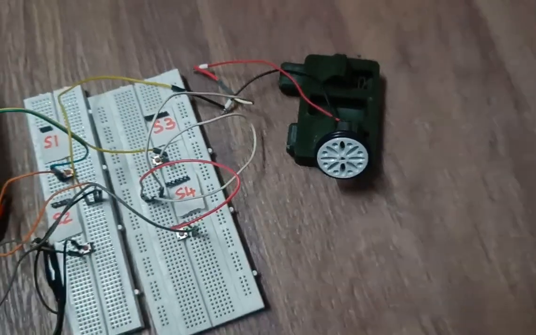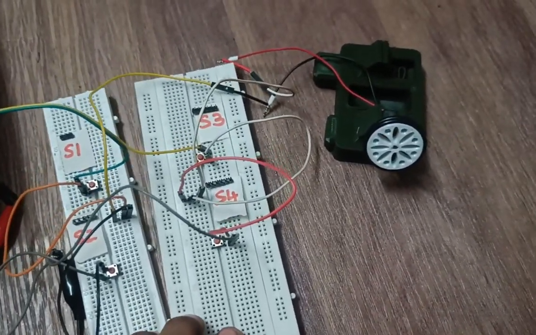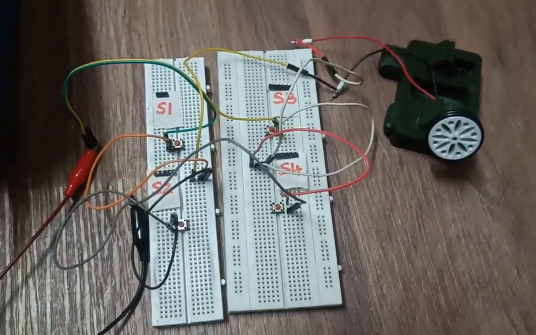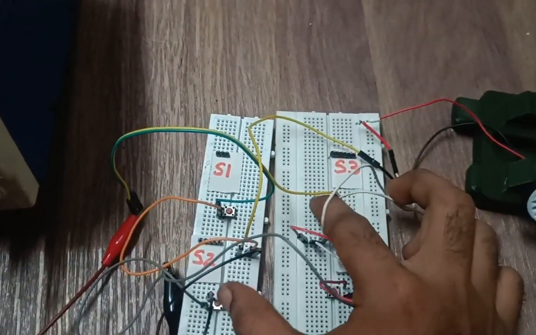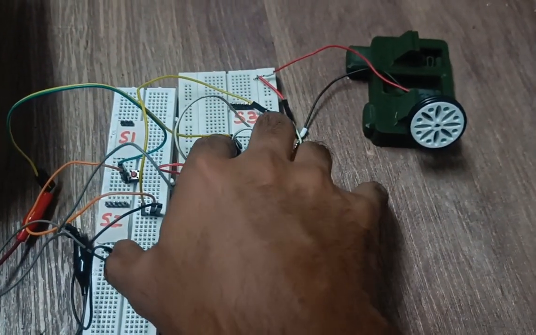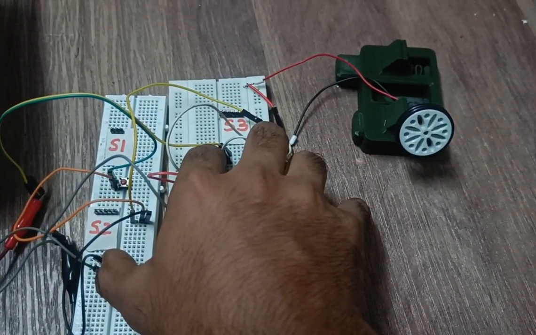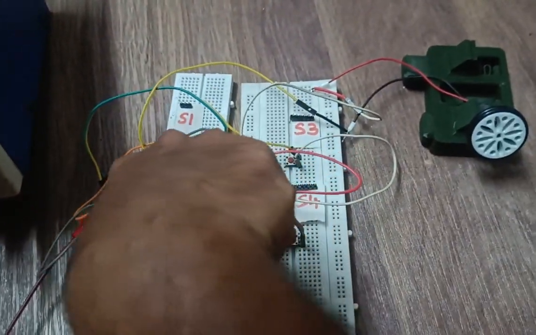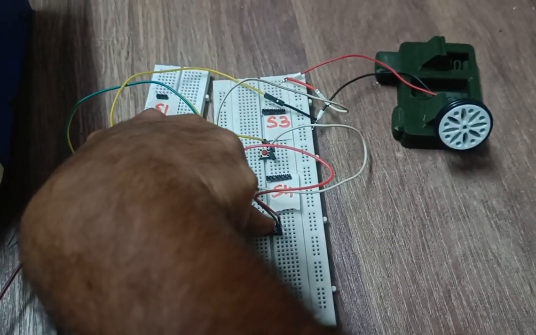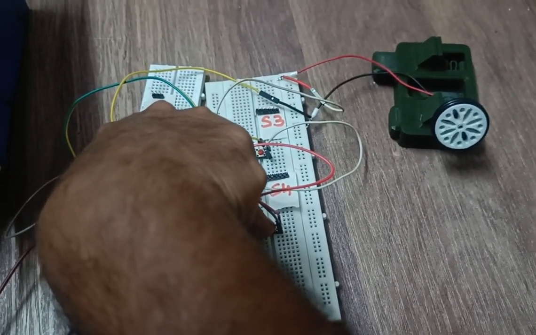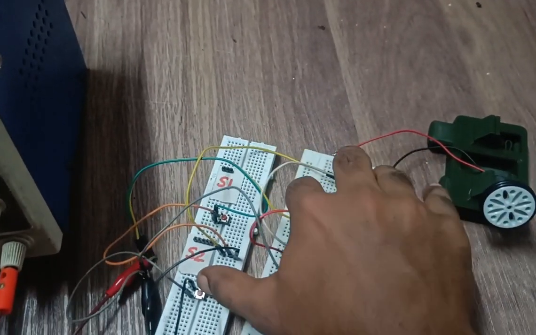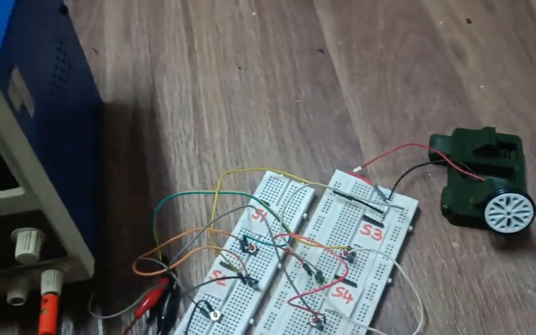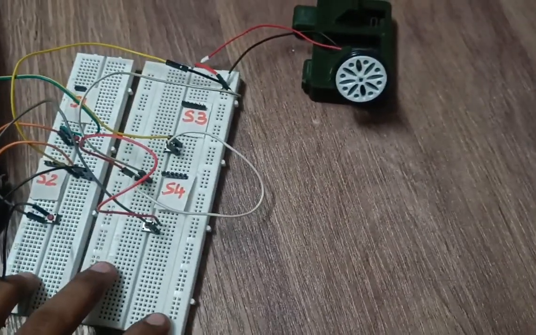Okay, and for example, what are your guesses if I press S2 and S3 simultaneously? And it's correct, it would rotate in anti-clockwise direction. See, let's test it. We press S1 and S4 simultaneously, it's rotating clockwise. If I press S2 and S3 simultaneously, it's rotating anti-clockwise. That means this circuit can be used for switching the directions of the motors.